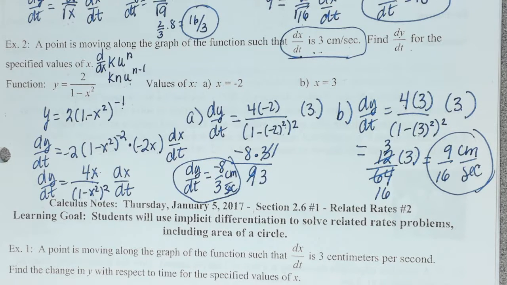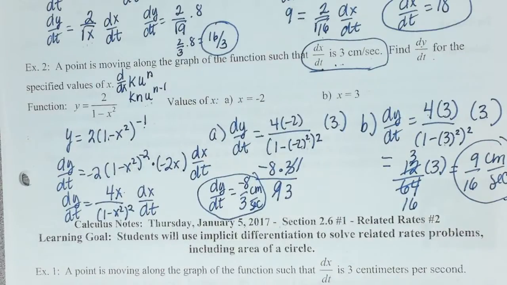Any questions? All right. So what I want you to do is work on the bookwork. That's just on page 149. We're doing 1 through 6.